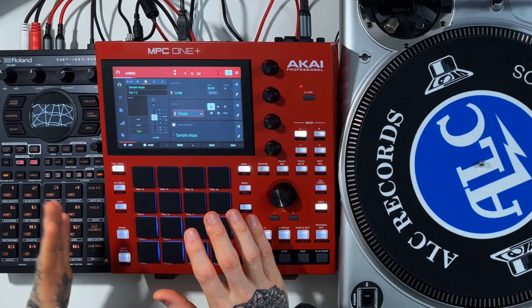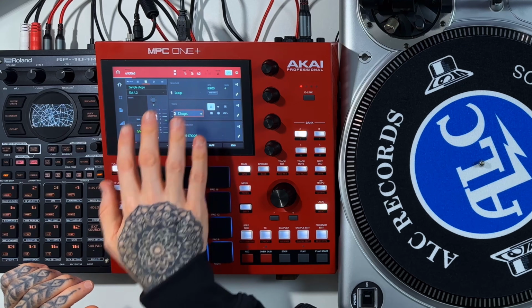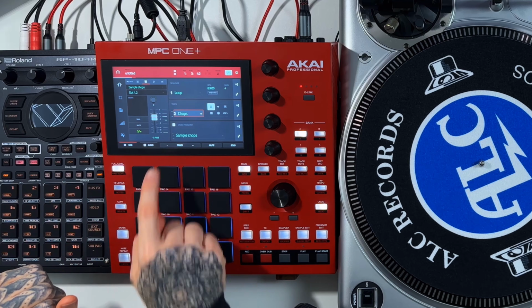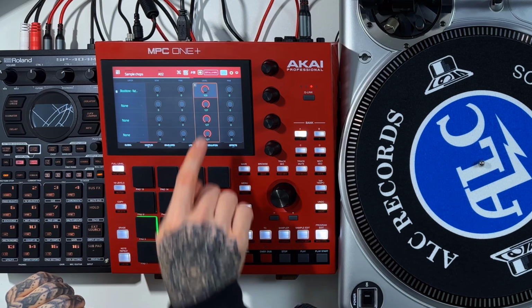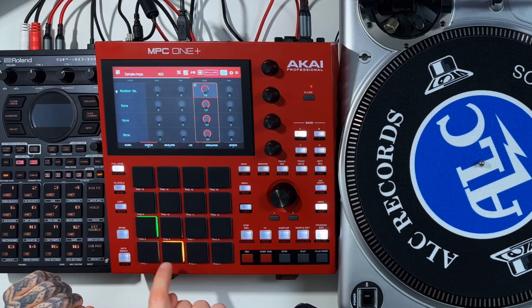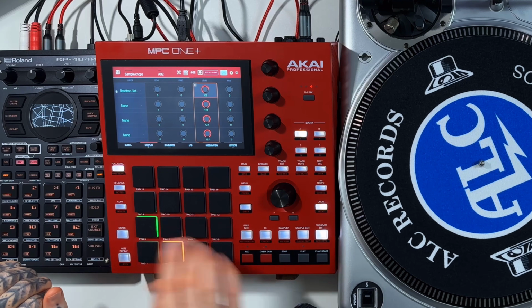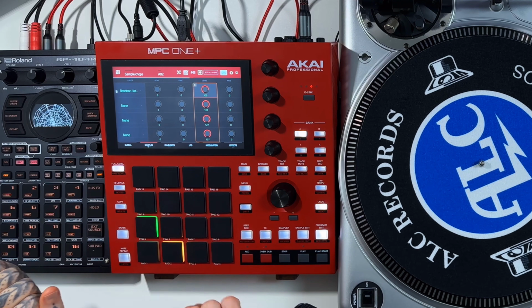Now, as I mentioned before, there's a little bit of clipping here because we haven't left any headroom. So I'm just going to come in and drop most of my levels a touch just so that we can avoid any harsh clipping going on in here. Now, while we're inside of Program Edit, we can also adjust the individual volume for each slice. And I've just kind of evened them out a little bit just to make sure that my chopped loop sounds nice. It doesn't have any big harsh rises in volume.